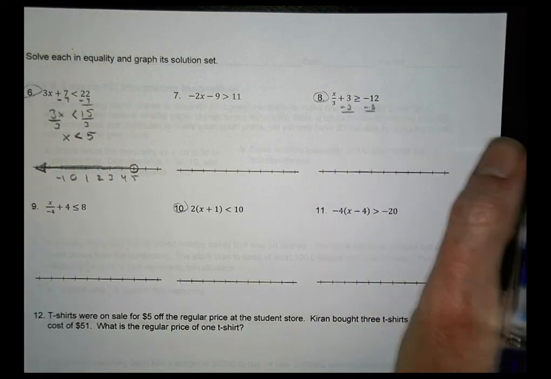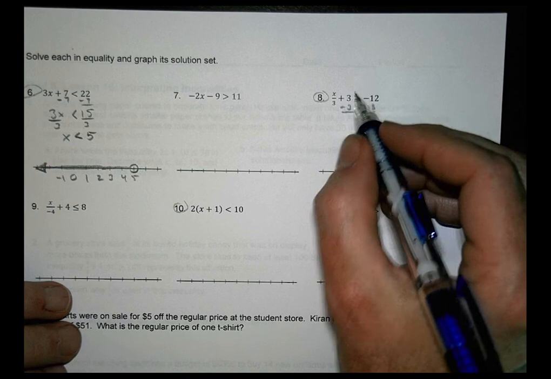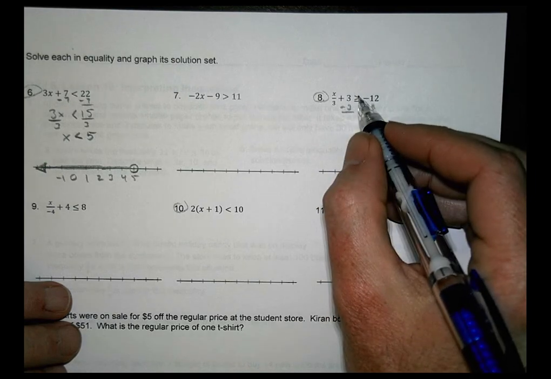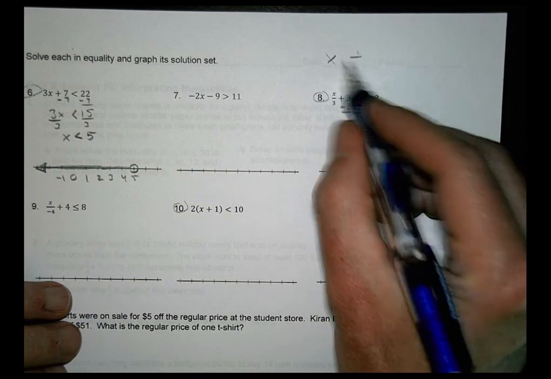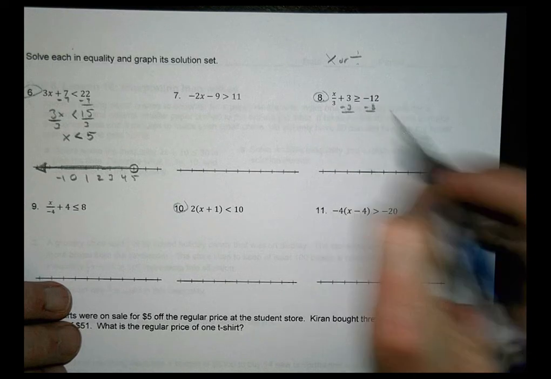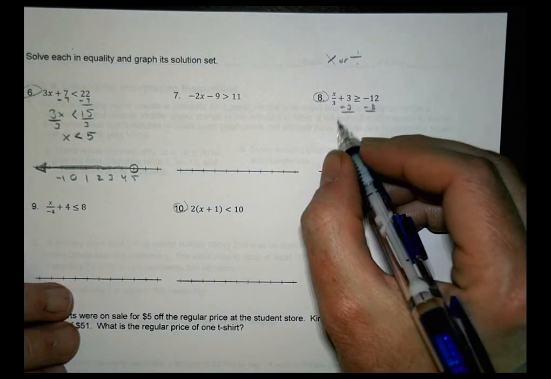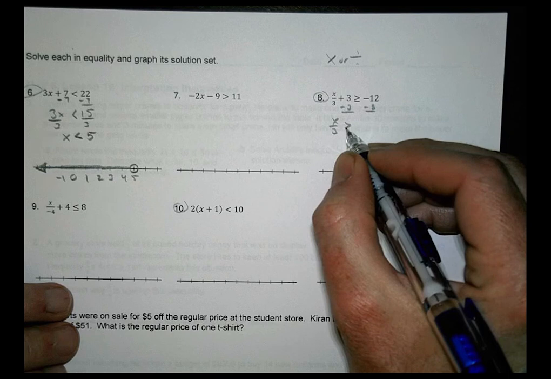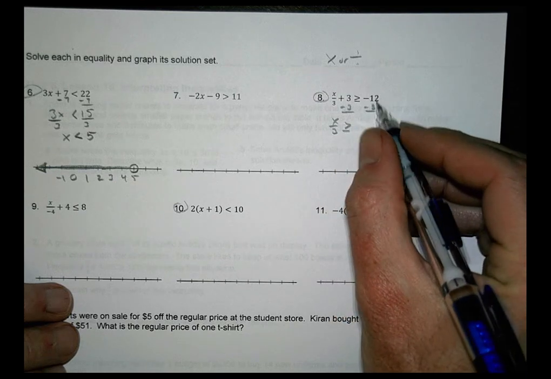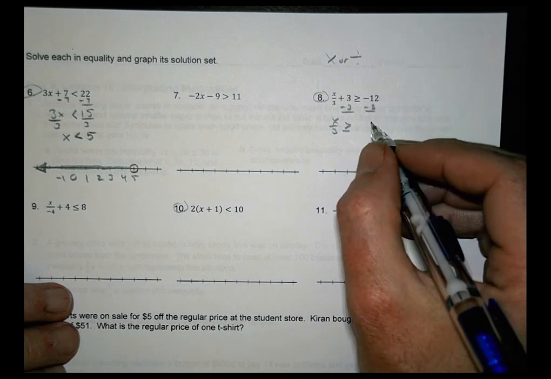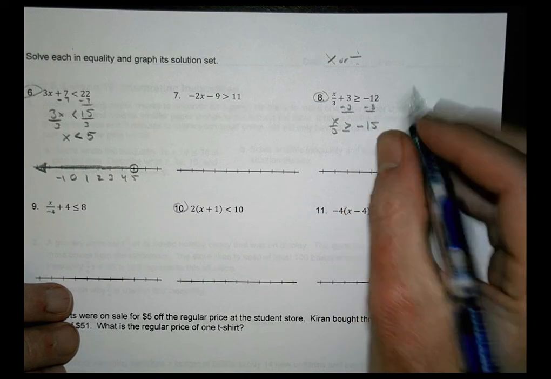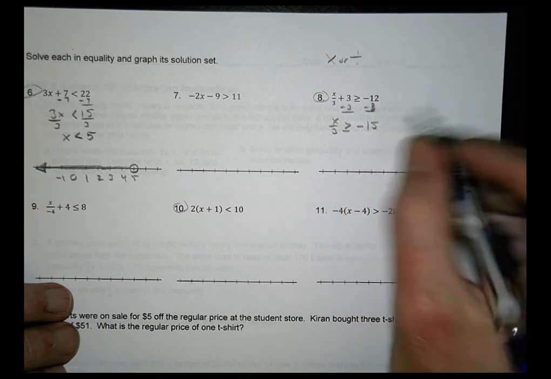Number 8, we're going to subtract 3 from both sides. Subtracting is fine. We don't have to change the sign for subtracting. We only change the direction of the inequality when we multiply or divide. If we're just subtracting or adding, nothing changes. So this becomes x over 3 is greater than or equal to negative 3 minus 3, which becomes negative 15. The signs are the same, so we're finding the sum.